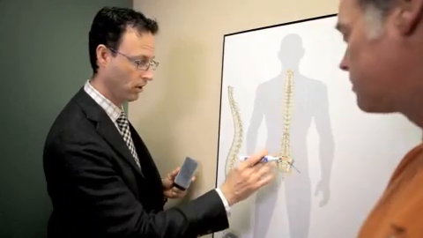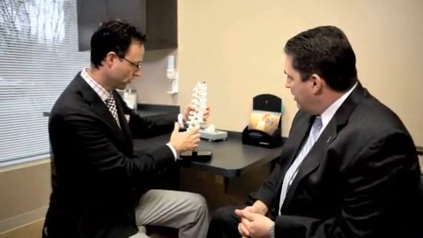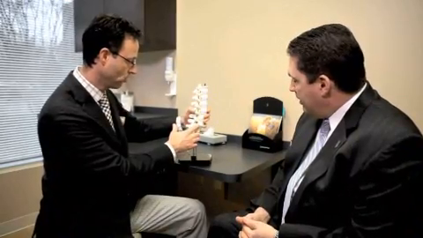So we'll use clues in the pattern of the pain. We'll use findings from physical exam, and then we'll interpret imaging study findings to kind of put all that together and come up with an impression as to what's going on and why, and then formulate a treatment plan.